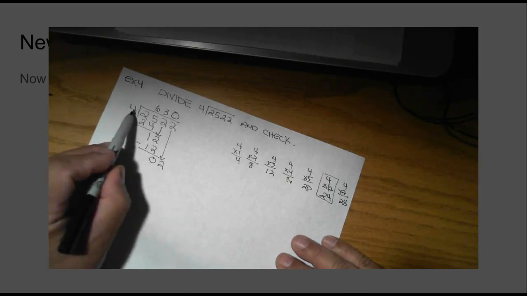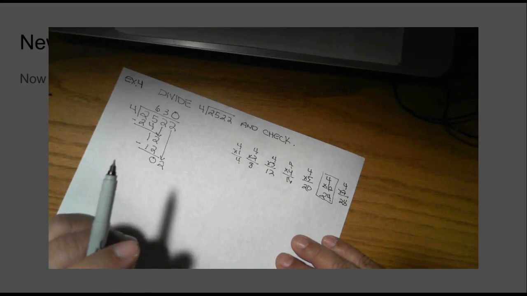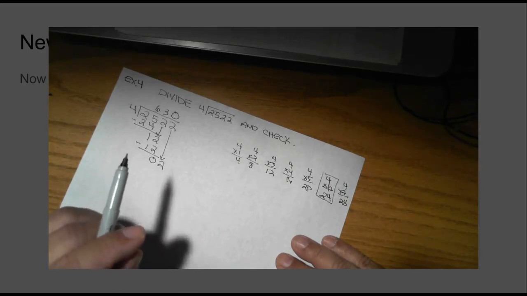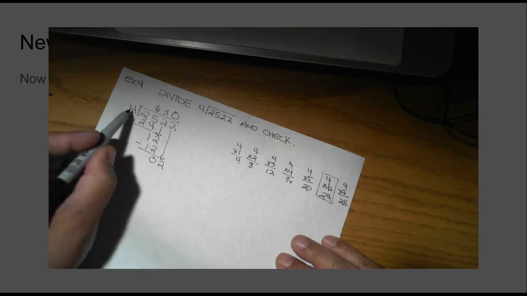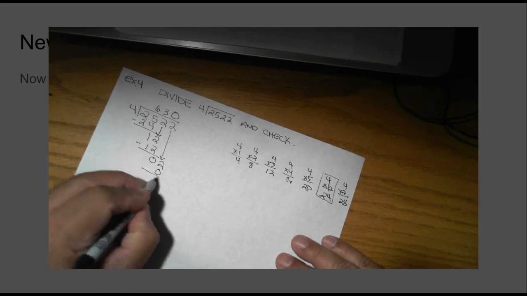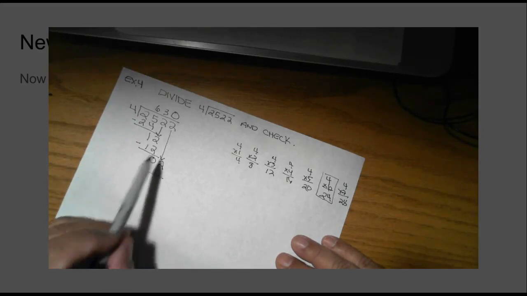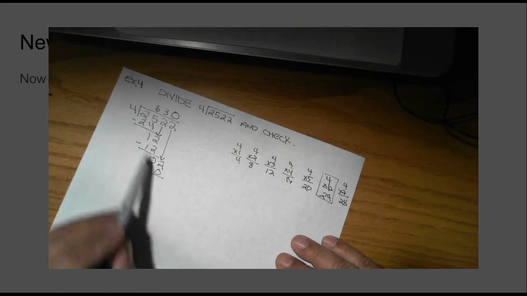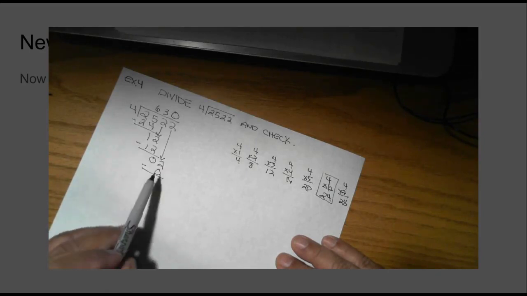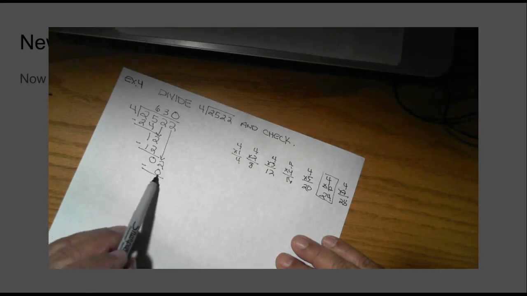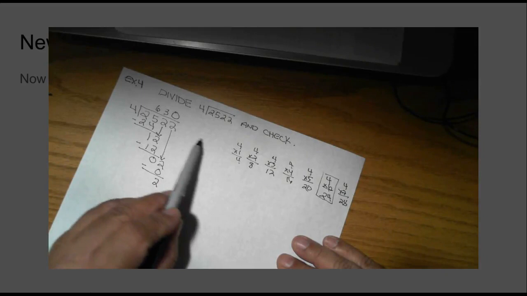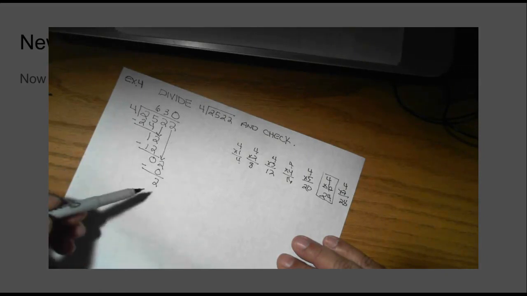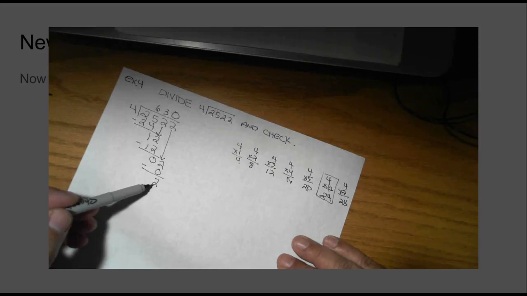So 0 times 4, we know from the multiplication property of 0 that any number multiplied by 0 is 0, right? So 4 multiplied by 0 is still 0. We put that down here. Then 2 subtract 0, so 2 subtract nothing, is still 2. So there we are. We don't have any more numbers to bring down, and we see that we have a remainder.